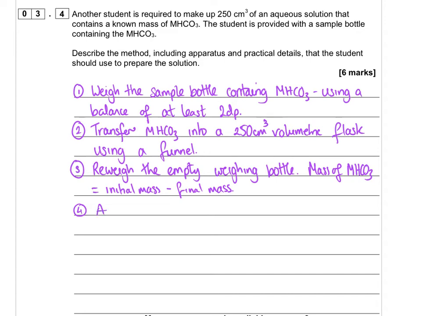Okay, so we've now got the metal hydrogen carbonate into the volumetric flask. We want to add a little distilled water, taking care to rinse the funnel into the flask.